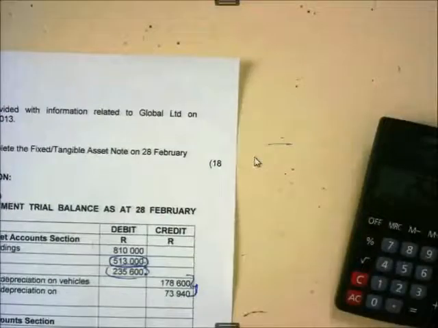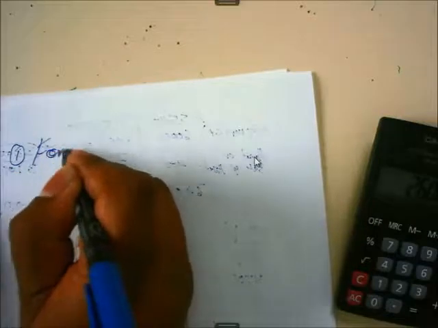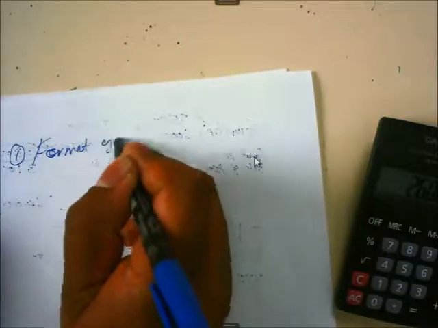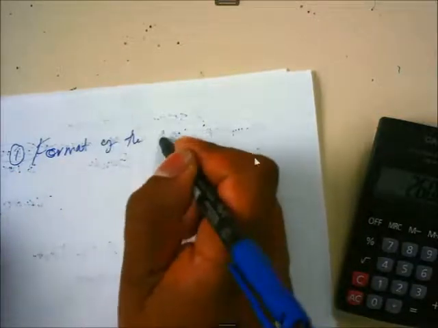Now, let us summarize. What are the important things as far as this topic is concerned? One is that you need to know the format of the note.